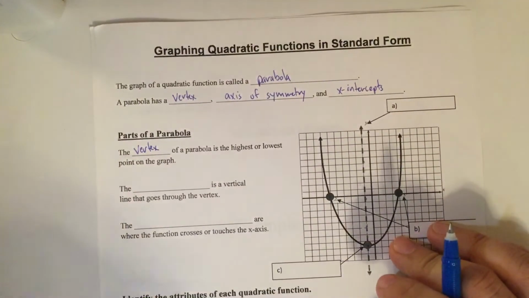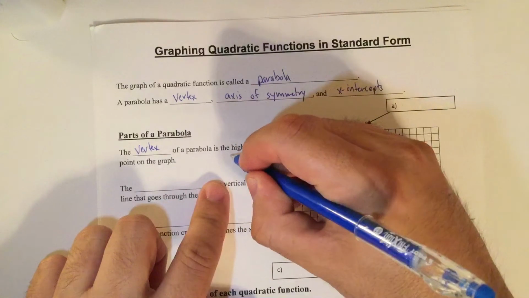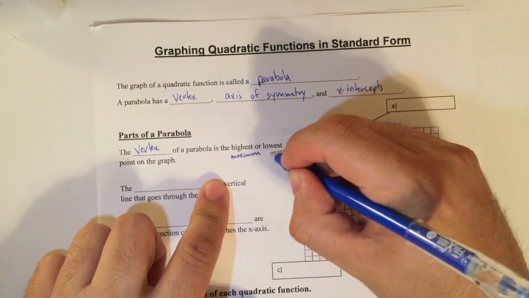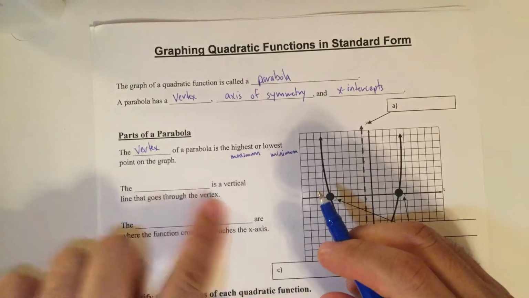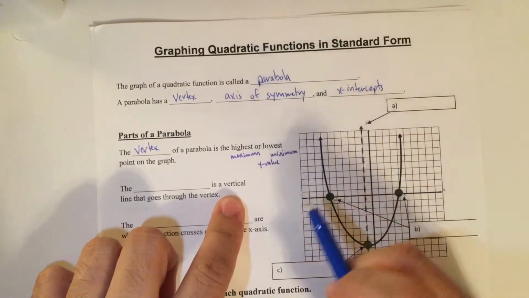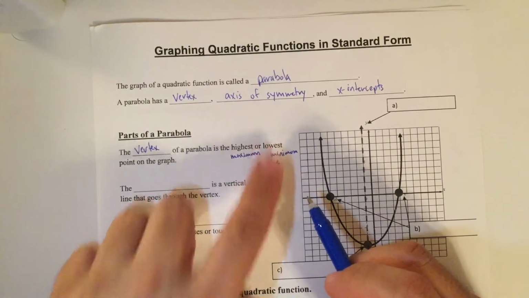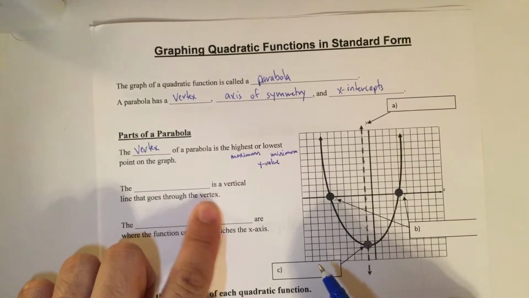The vertex of a parabola is the highest, which would be a maximum, or lowest, which is a minimum. So it's the highest or lowest point on the graph, and that's usually designated by the y value. So the y value of the vertex is going to be your maximum if it's the highest and minimum if it's the lowest.